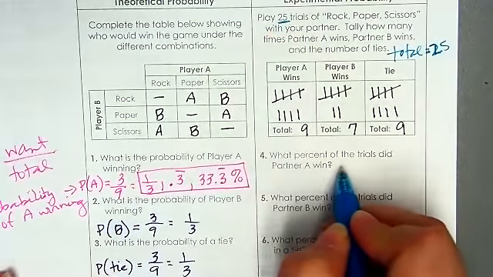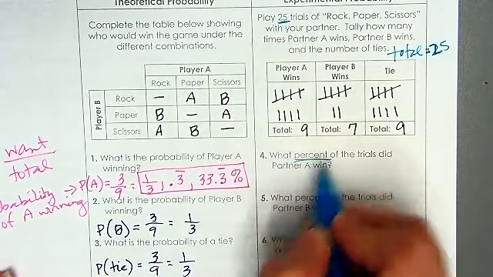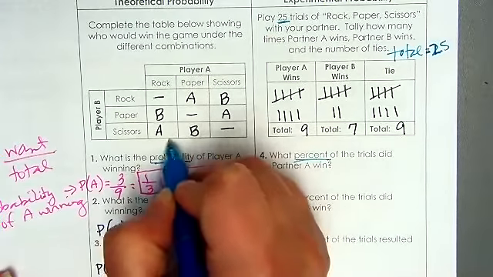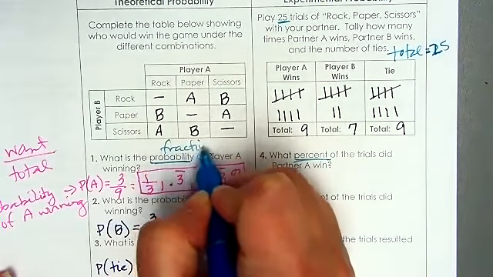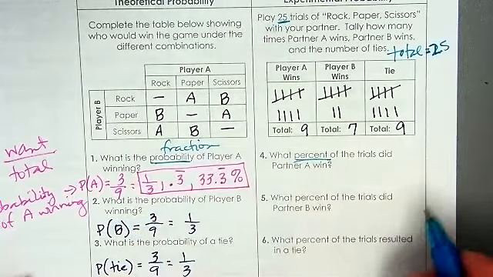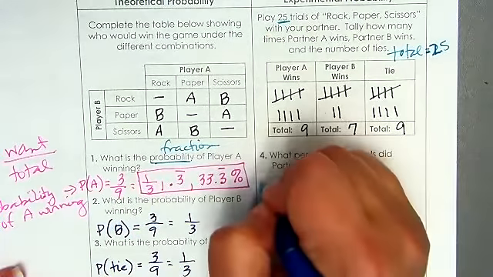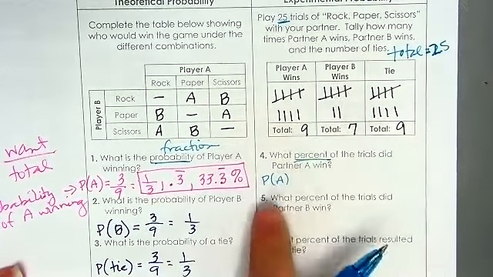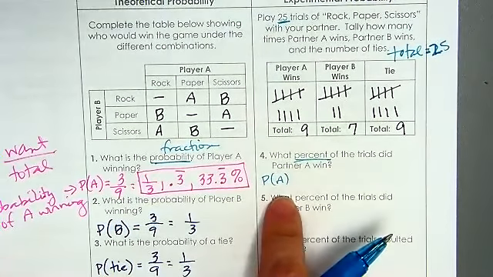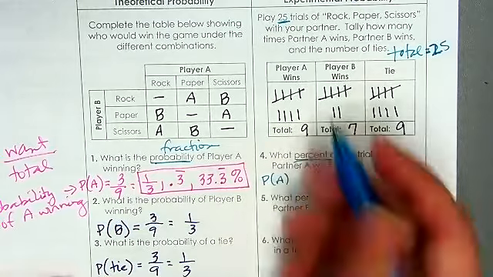Now we're asking for percents. When we ask for probability, you're usually wanting your answer in fraction form. So, trials for partner A. It's written the same way, probability for A, but we're wanting the percent of an experiment.